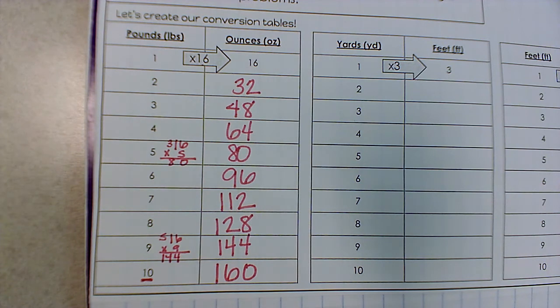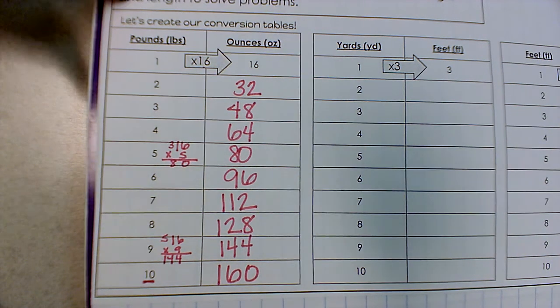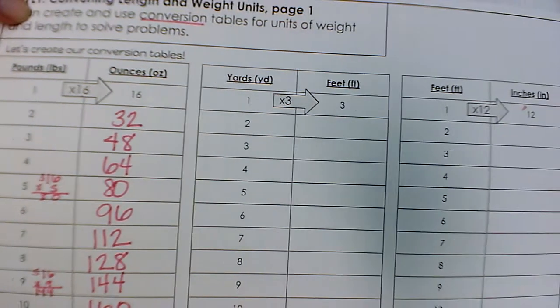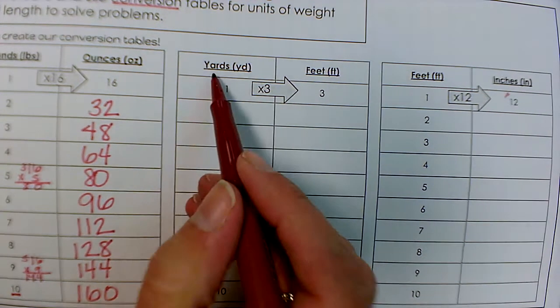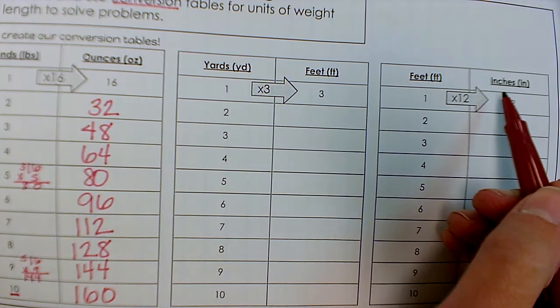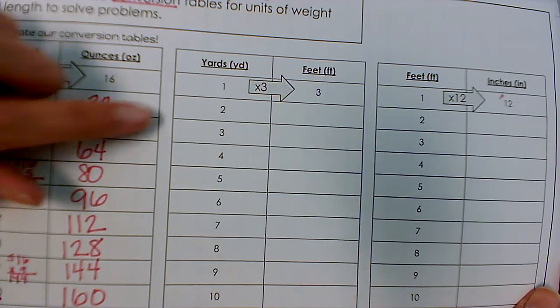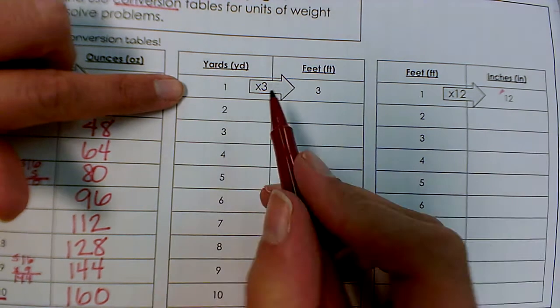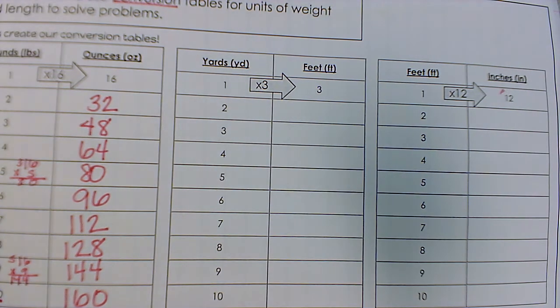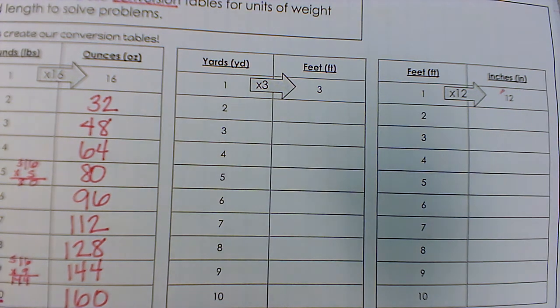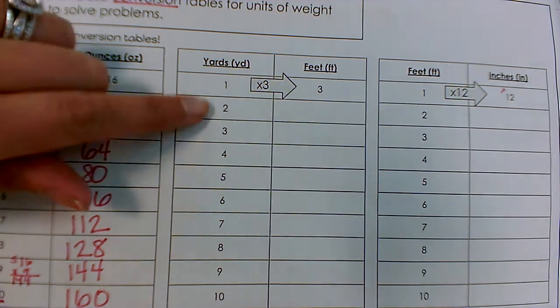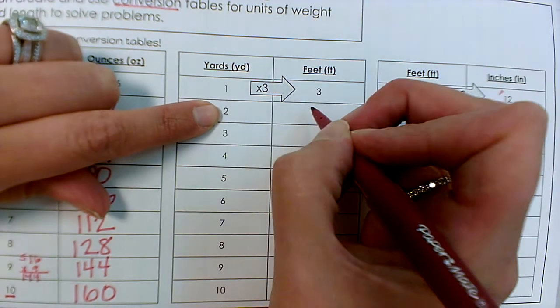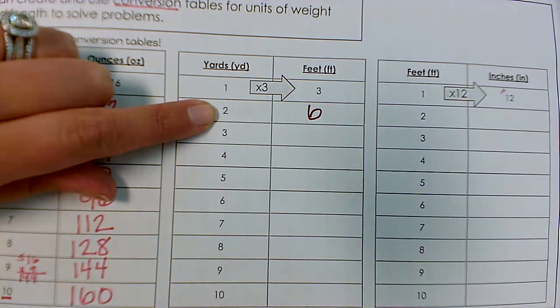So that's pounds to ounces, but we're also looking at length. And we're going to see today, we're going to be using yards, feet, and inches over here. So if I have 1 yard, inside 1 yard there are 3 feet. So my rule for yards to feet is multiplying by 3. This one's going to be a little bit simpler because we know our multiples of 3, we can skip count by 3. So in 2 yards there are 6 feet.